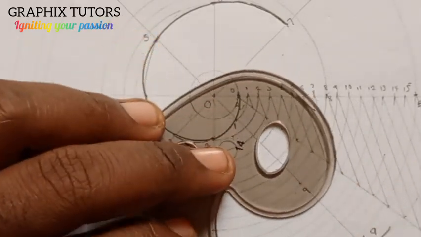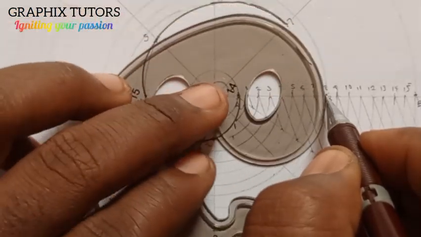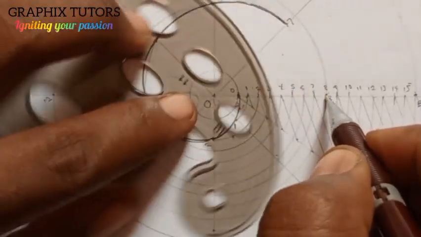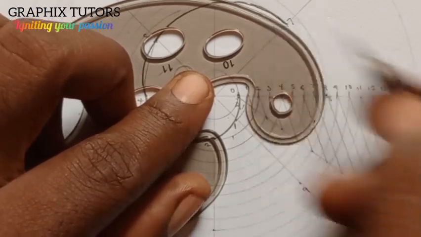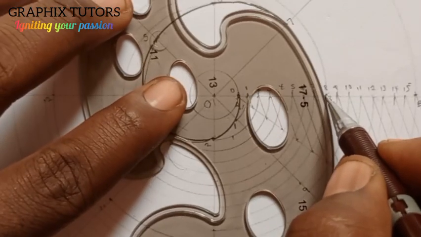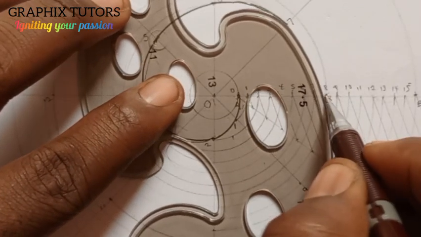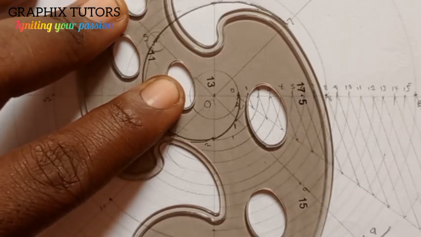So if I should come there and I use the 7 and 8, if I should try 7 and 8, it's open here, so I will not use it. So try this. So it's kind of better, right? But it's going out.